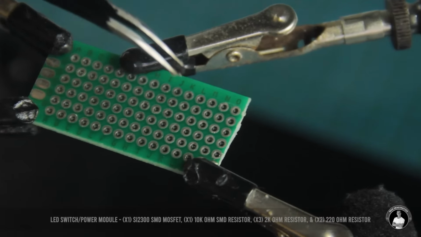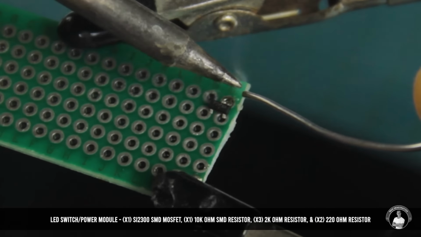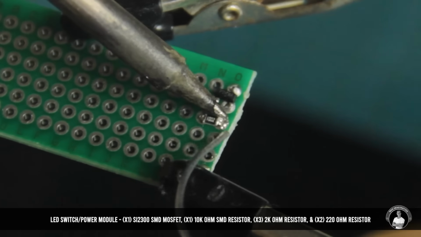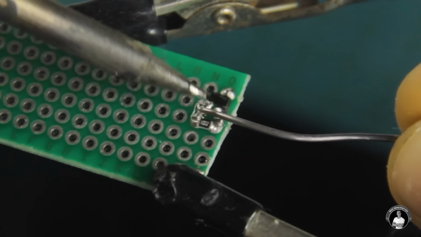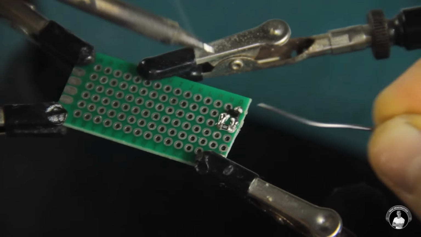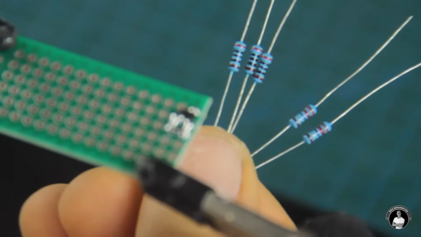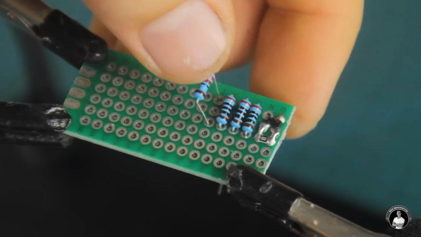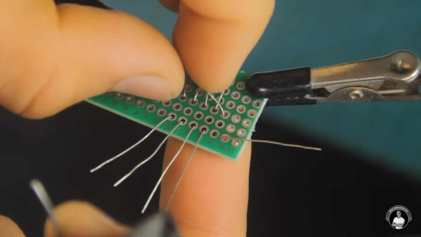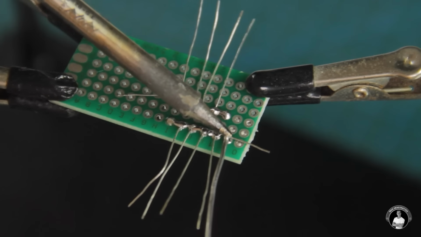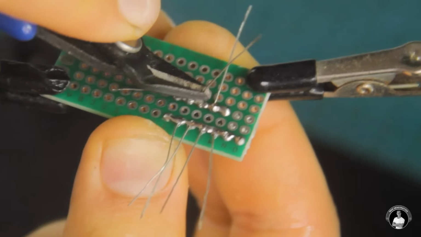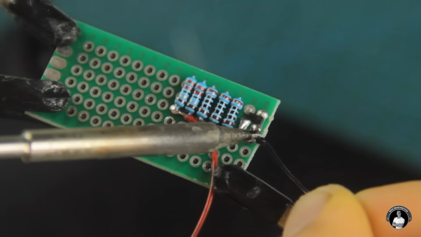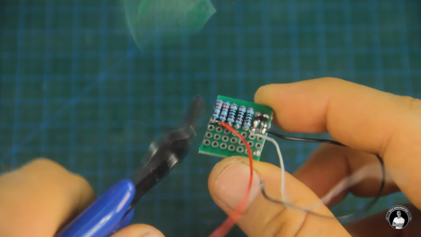So for the underglow LEDs, we'll need to make a custom power supply module that allows us to control the on-off status, which consists of an SI2300 N-channel MOSFET and a surface-mounted 10 kilo ohm pull-down resistor with a 2 kilo ohm and a couple of 20 ohm quarter-watt current-limiting resistors soldered onto a perforated board. The LED's resistors just get soldered in parallel to form a higher watt current-limiting resistor, followed by a wire to connect the LEDs, another for ground, and the white one for signal.